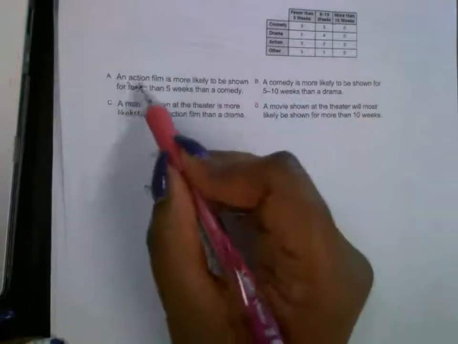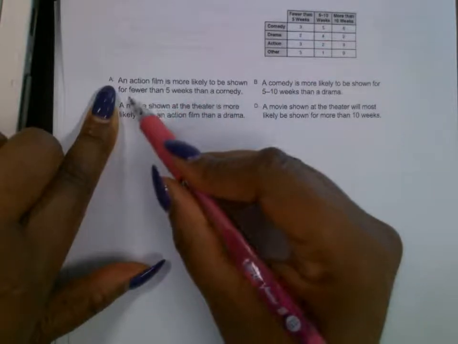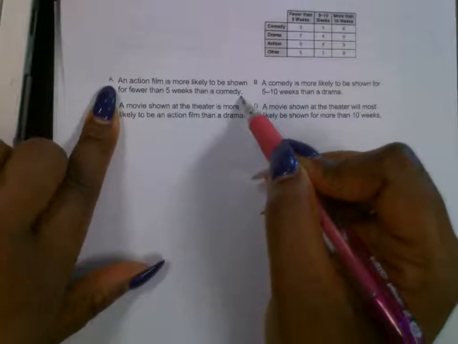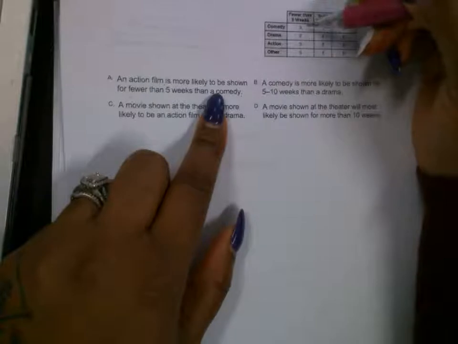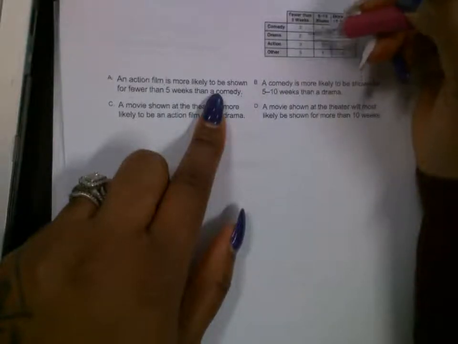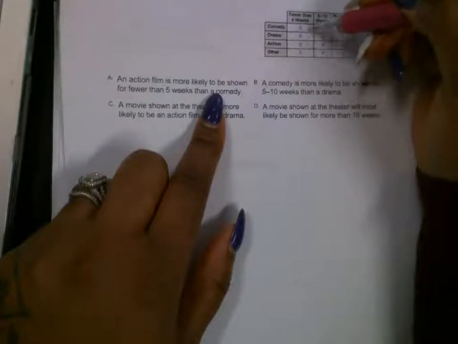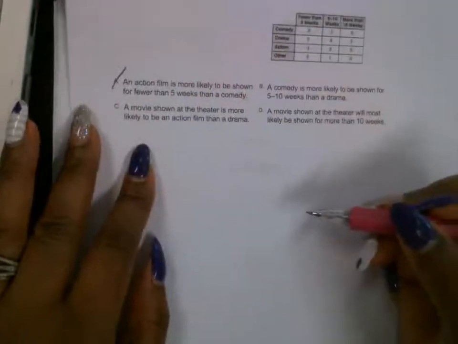So let's see which one is true. It says an action film is more likely to be shown for fewer than 5 weeks than a comedy. So let's compare. We got fewer than 5 weeks is this column. And we're looking at comedy and we're looking at action. They're the same, aren't they? Do you see that? So that's not it because they're exactly the same.